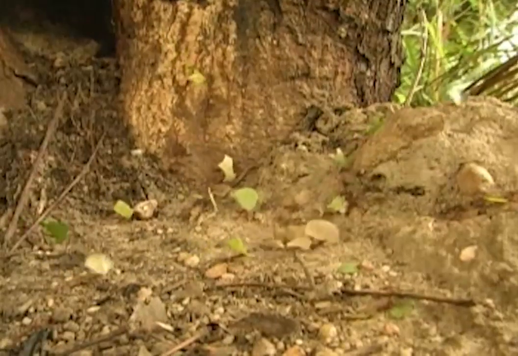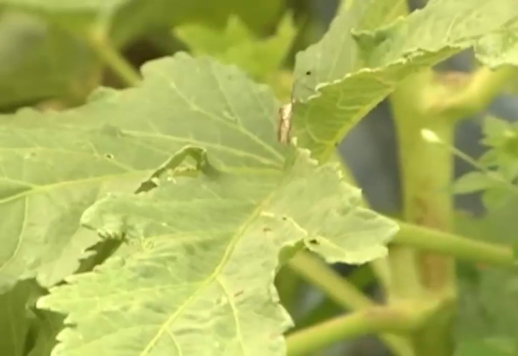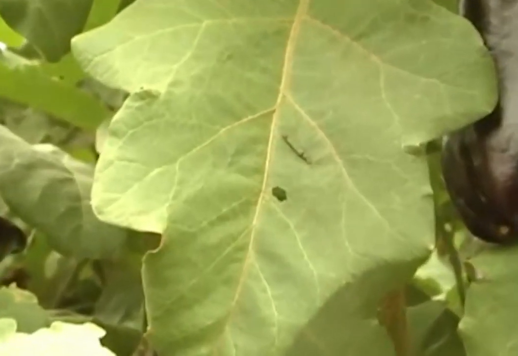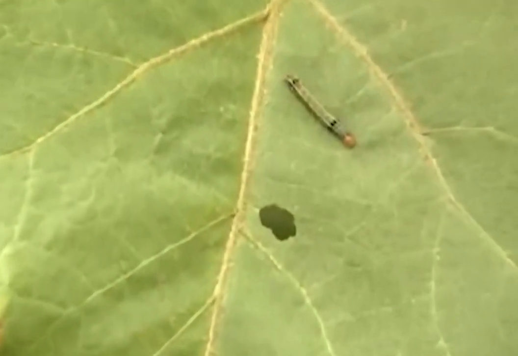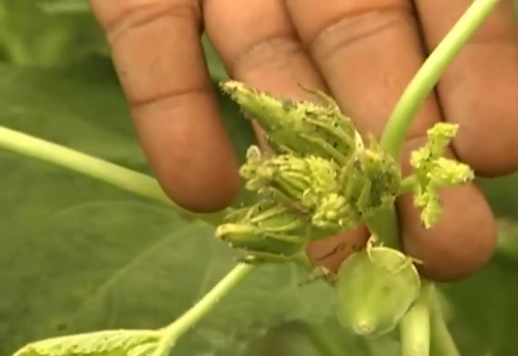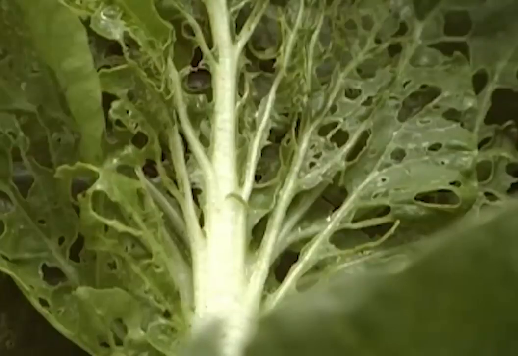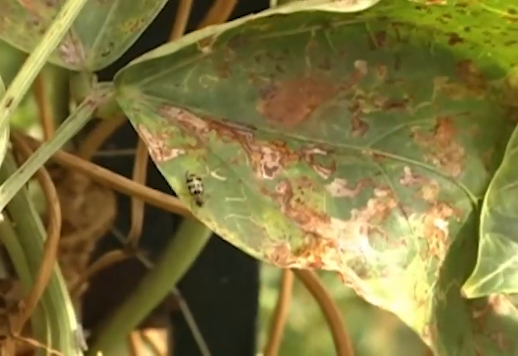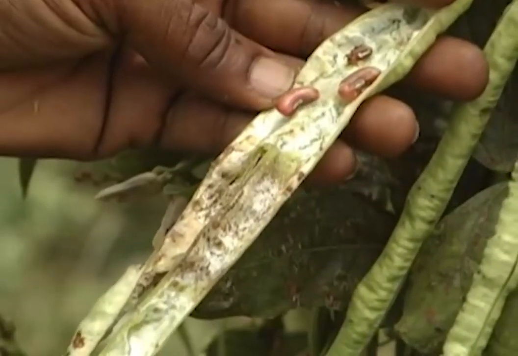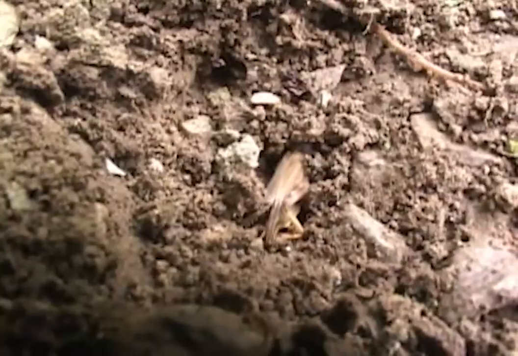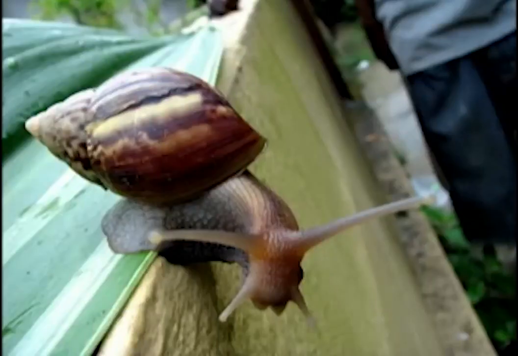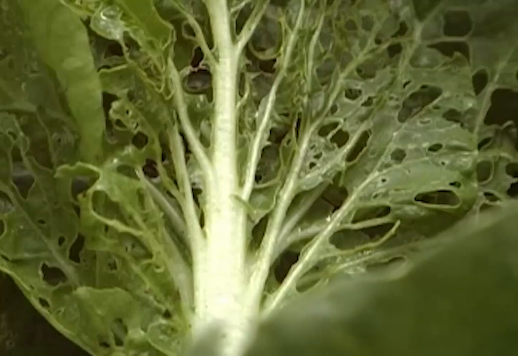Today we'll be talking about pests, the damage they cause and how to manage them. Pests are organisms that cause damage to crops and remove nutrients, thus reducing quality, yield and vigor. They may also spread disease-causing organisms from one plant to another. Insects, mites, slugs, and snails are the major pests affecting crops.